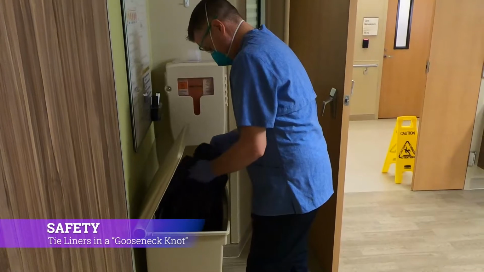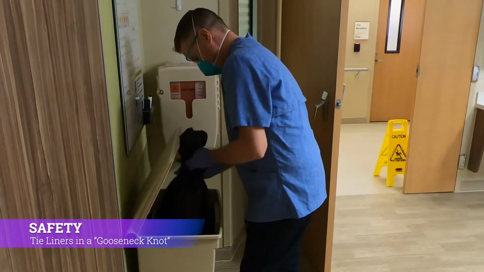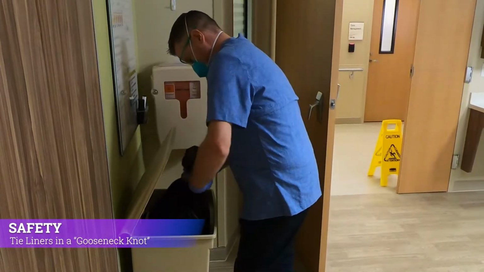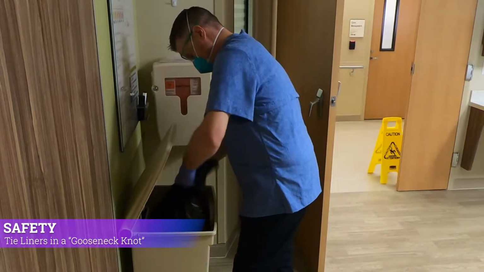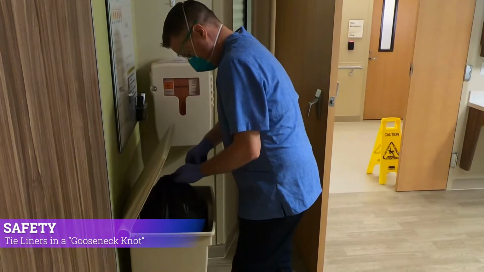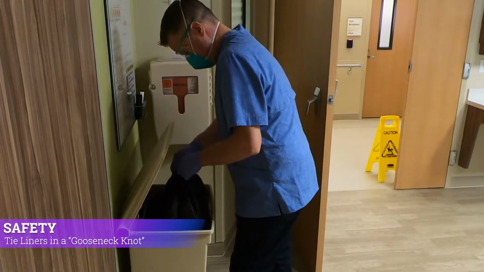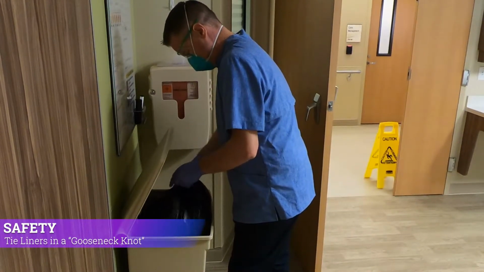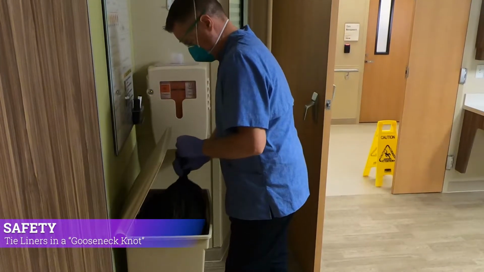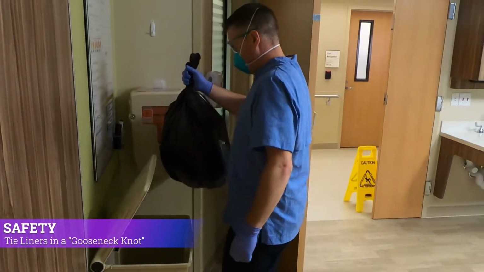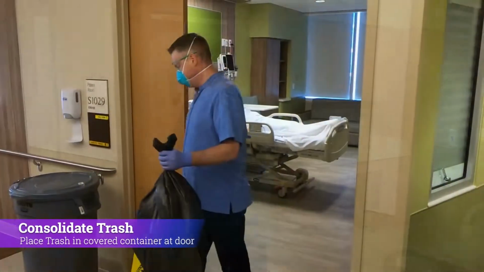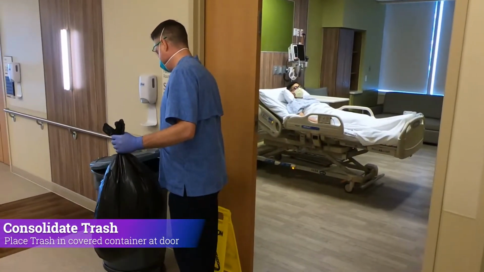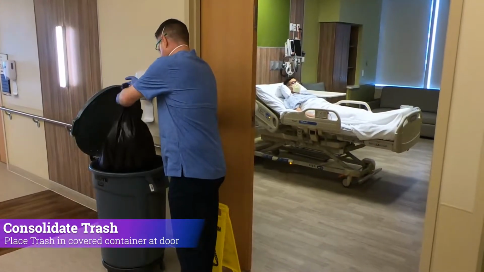When removing large bulk liners, always use a single gooseneck knot prior to removing it from the receptacle. Once you have consolidated the trash in the patient room, place it in a covered transportation receptacle that should be located at the entry door of the patient room. Remember, regulated and non-regulated waste streams must be kept separate at all times.